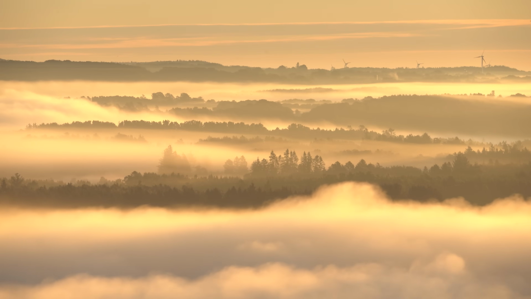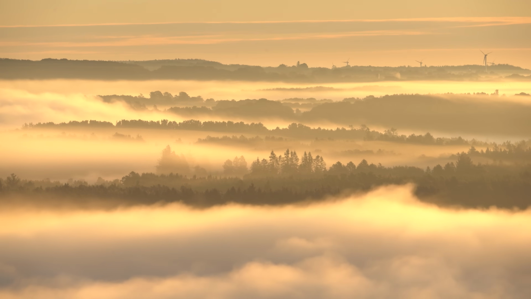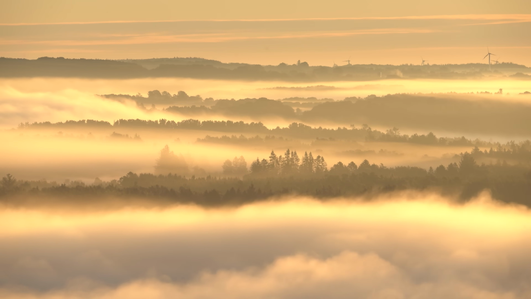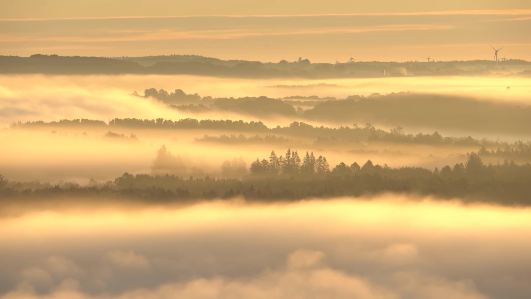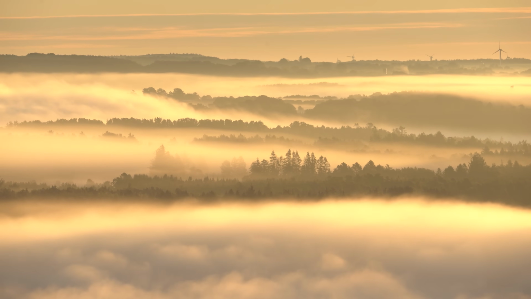I have photographed an inversion before, actually this summer, but that was a completely other place. But these here are my local woodlands from my childhood home, and it's the first time I'm photographing an inversion like this, and it's just absolutely gorgeous.